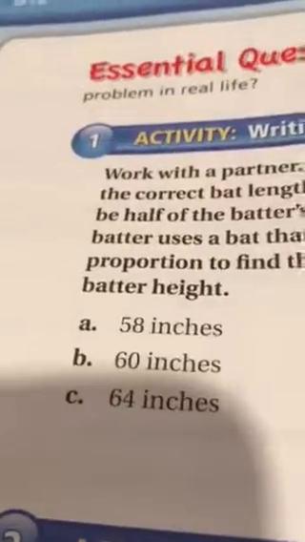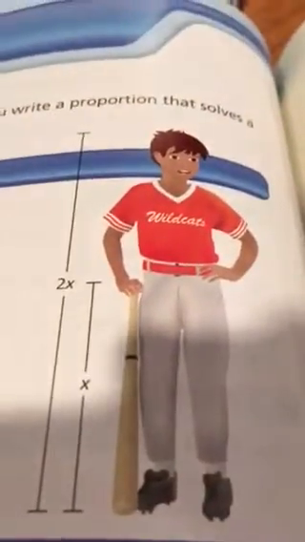Then they ask you to take the second one. If your player is 60 inches tall, your ratio is still 1/2, sorry about the bouncing of the camera. The 1/2 is referring to our baseball player and the baseball bat. Now they want to know, what if my baseball player is 60 inches tall? How long should that baseball bat be? That's going to be up to you to figure out what half of 60 is.